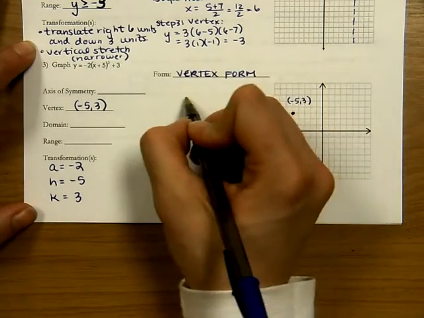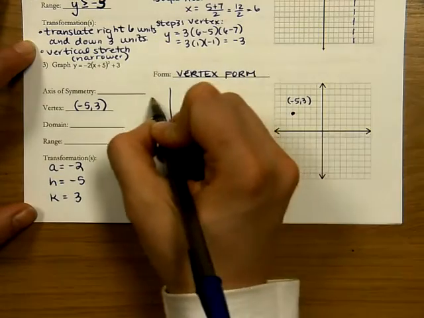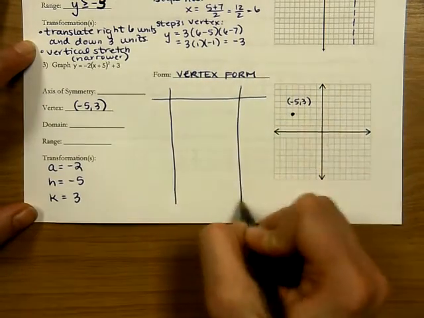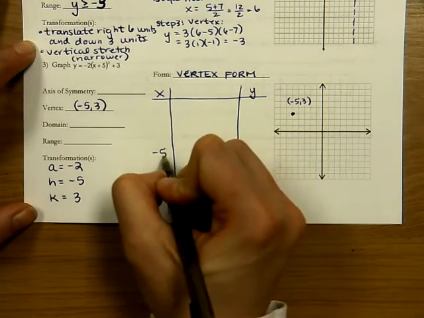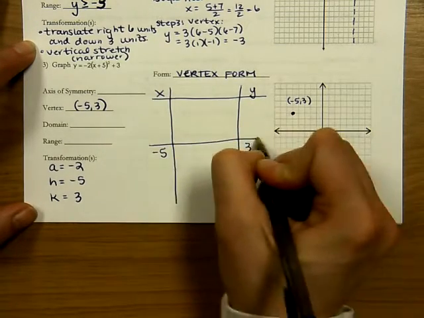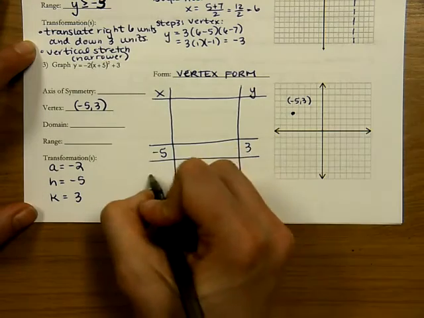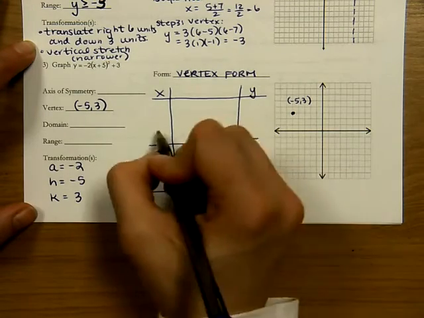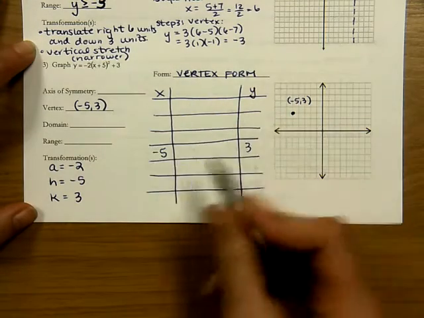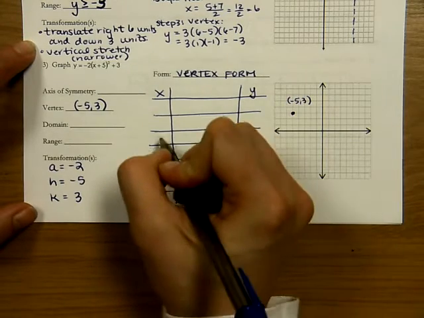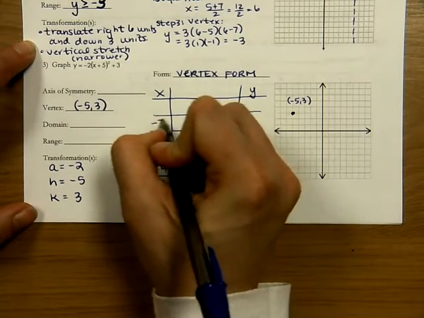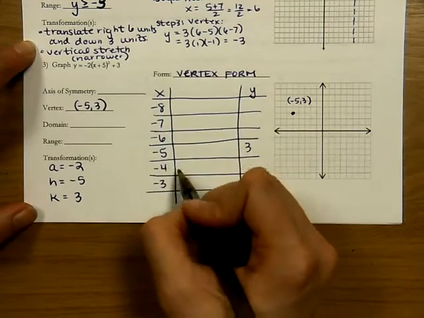I need to make my table. So here's my x, here's my y. We're going to put that vertex right in the middle, -5, 3. And then I'm going to make everything else around the vertex. So if we increase, we'll be at -4, -3. If we decrease, at -6, -7, -8. And let's just start off here.